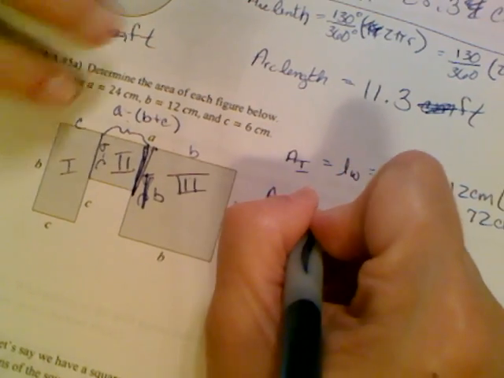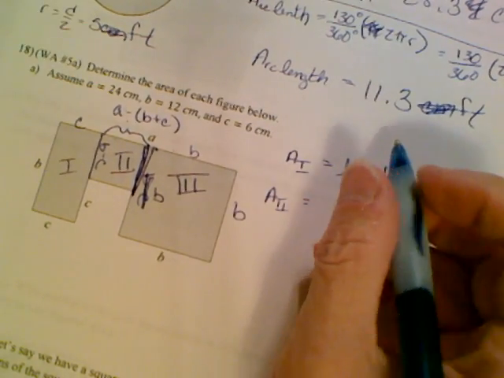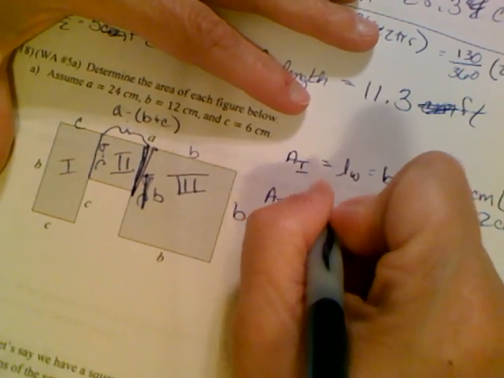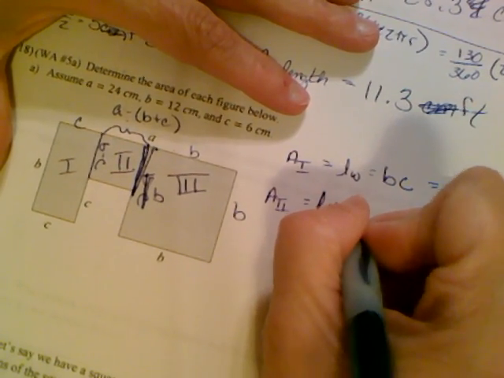Area of 2 is going to be, again, length times width.